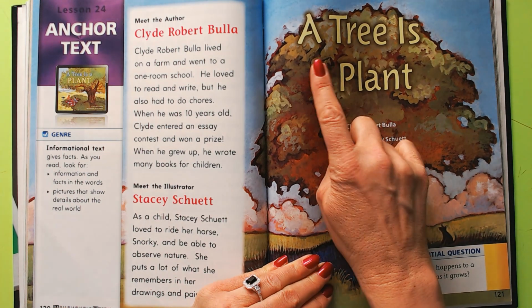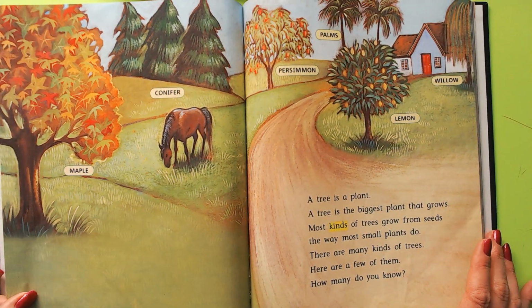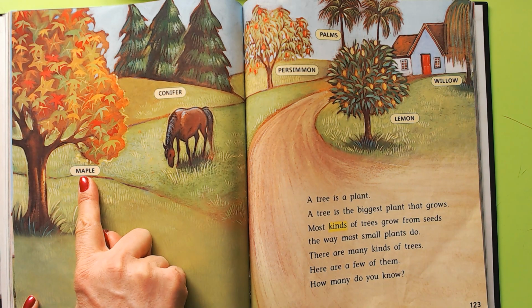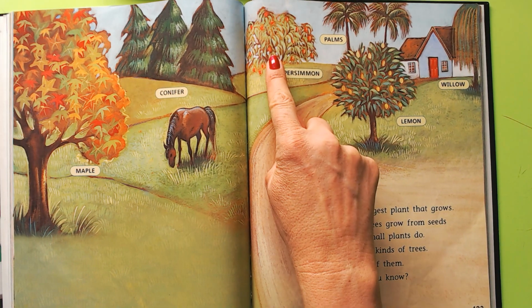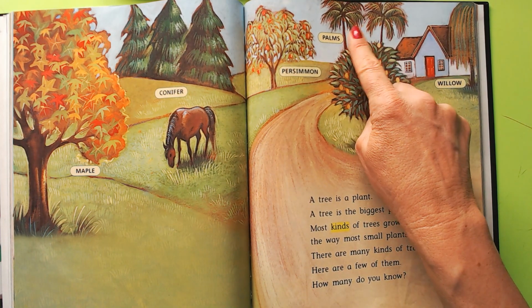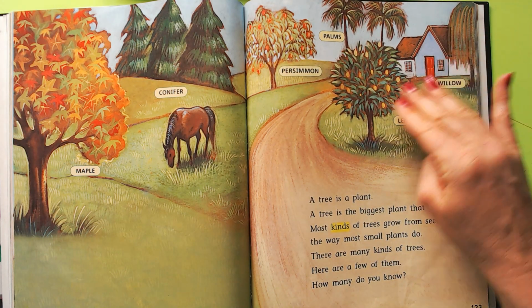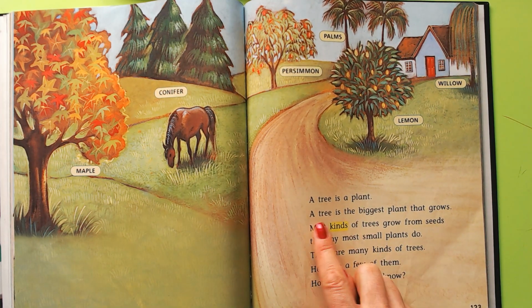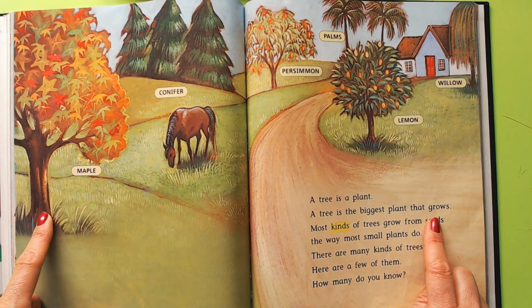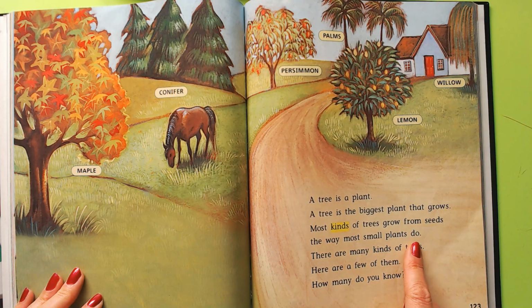Okay, listen up. A tree is a plant. Let's see how much you can learn. So here's all these different kinds of trees. We have a maple tree, conifer trees. Those are like Christmas trees, aren't they? Persimmon tree. This is a palm tree. Lemon tree. This is a willow tree. And there's a bazillion other kinds of trees. A tree is a plant. A tree is the biggest plant that grows. Most kinds of trees grow from seeds, the way most small plants do.